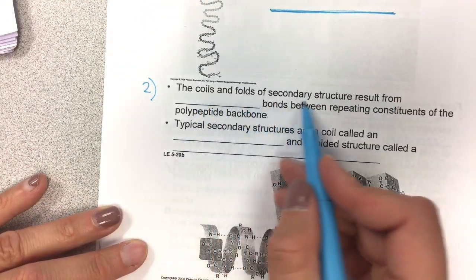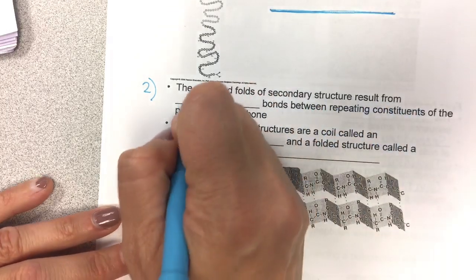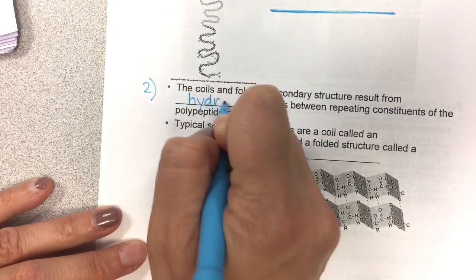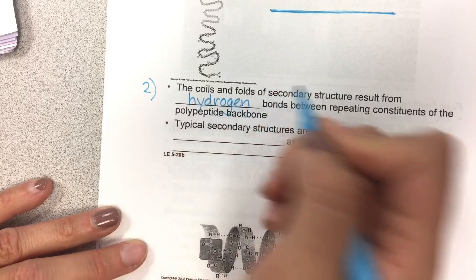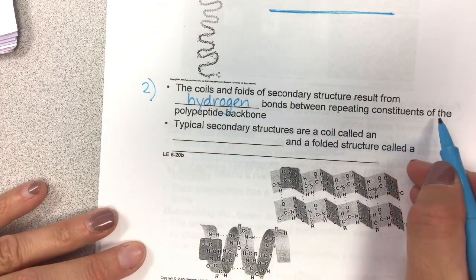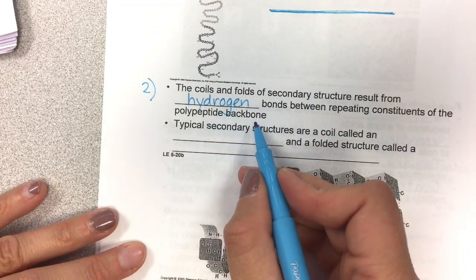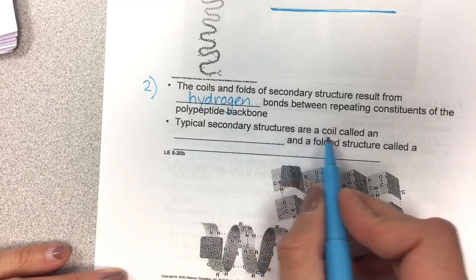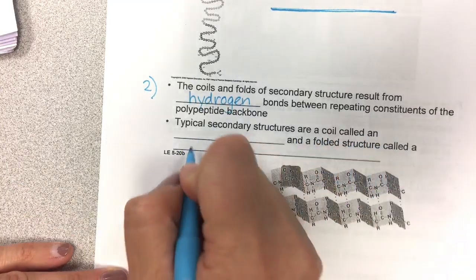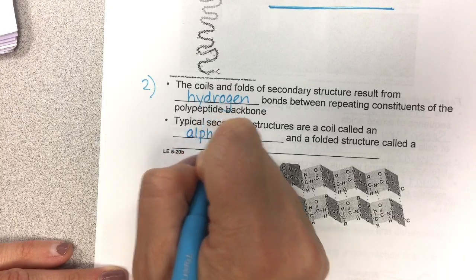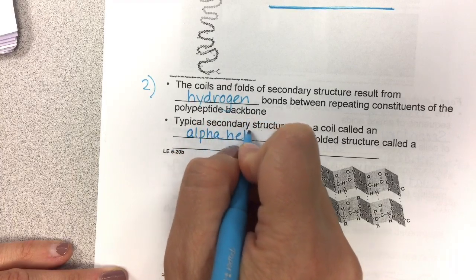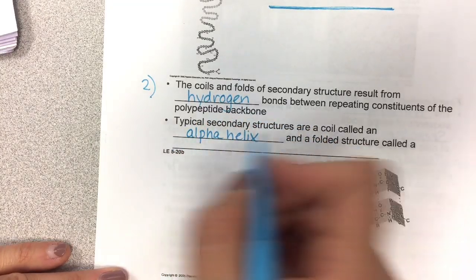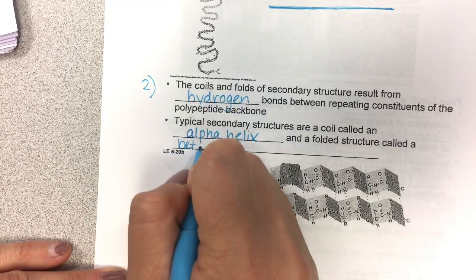The coils and folds of secondary structure result from hydrogen bonds. So here we go into hydrogen bonds, between repeating constituents of a polypeptide backbone. So I'll talk about this here. Typical secondary structures are a coil called the alpha helix and a folded structure called the beta pleated sheet.